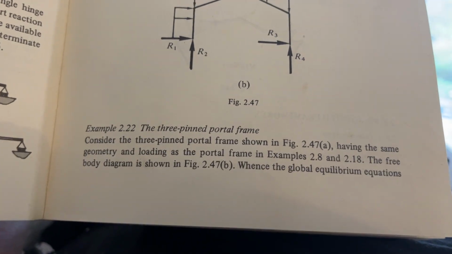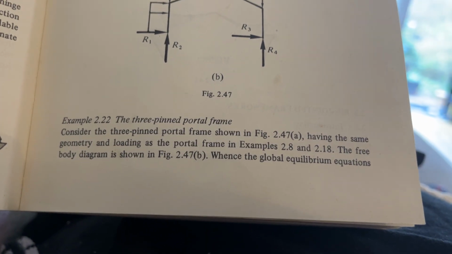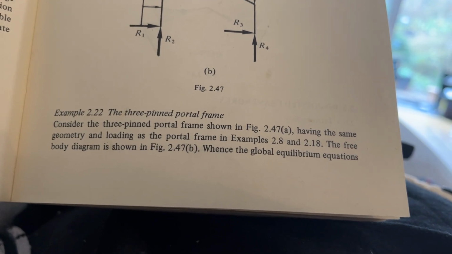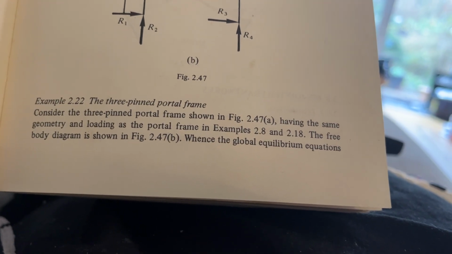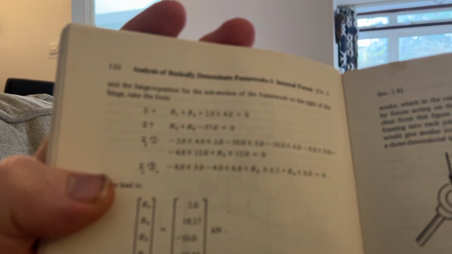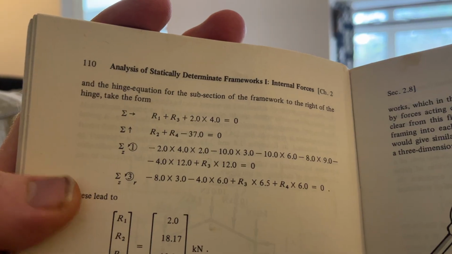Example 2.22, 3-pinned arch portal frame. Consider the 3-pinned portal frame shown in figure 2.47a, having the same geometry and loading as the portal frame in examples 2.8 and 2.18. The free body diagram is shown in 2.47b. Whence the global equilibrium equations and the hinge equation from the subsection of the framework to the right of the hinge take the form.